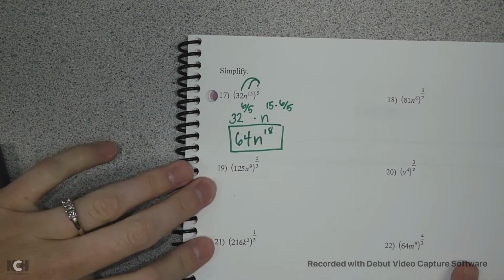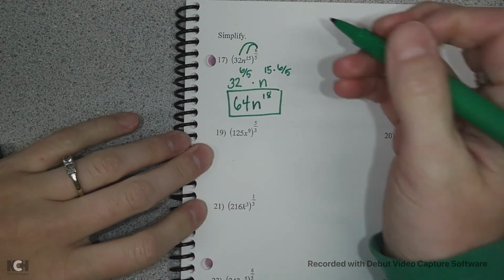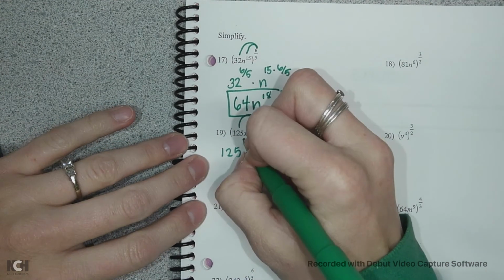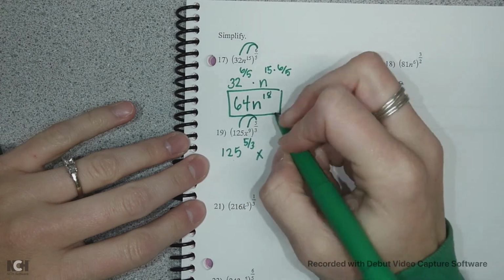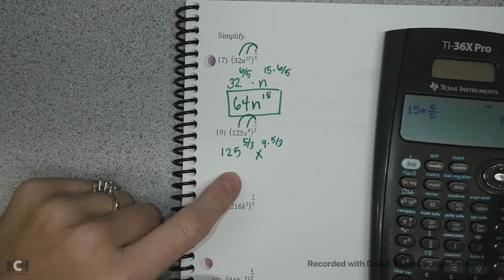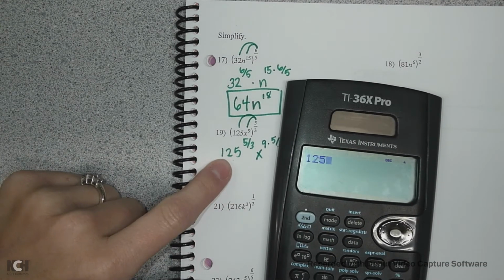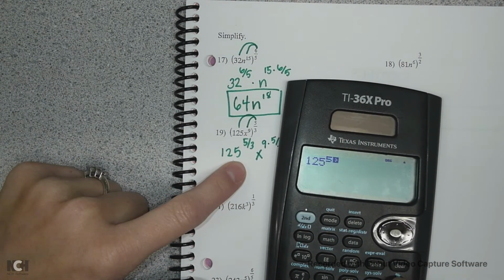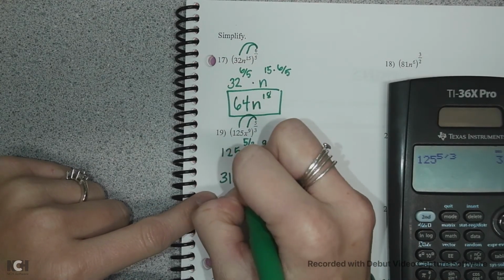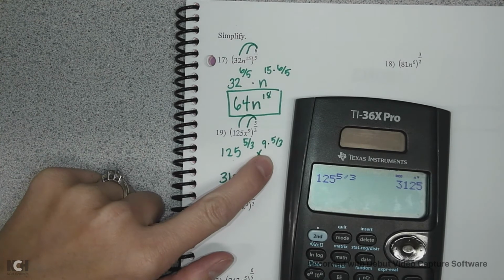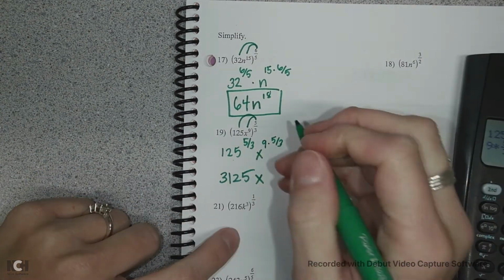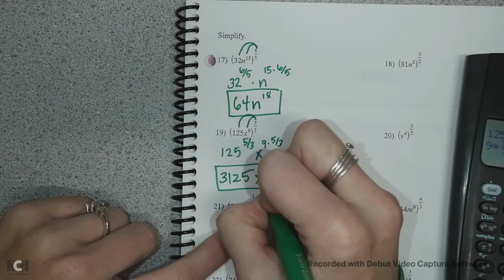Okay, we'll do a few more just so that you can see. So number 19, again, we distribute the 5/3 to the x and the 125. So we have 125 to the 5/3 and x 9 times 5/3. Okay, so we're just going to type this guy in. 125 to the 5 divided by 3. And we got 3125. And then x will be to the 9 times 5/3 power. And that's 15. We're all done. Yay, these are so quick.